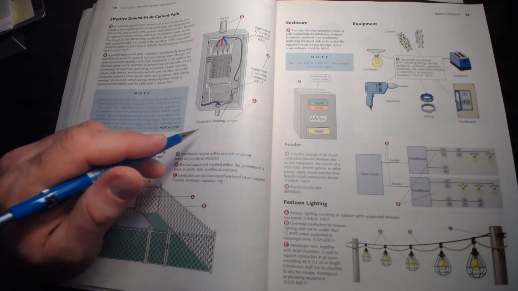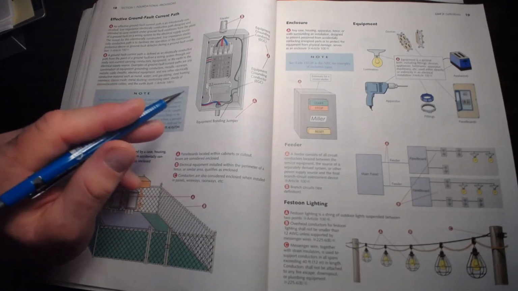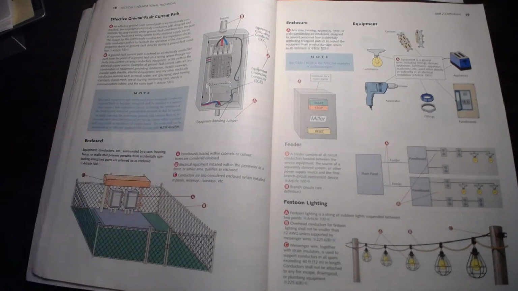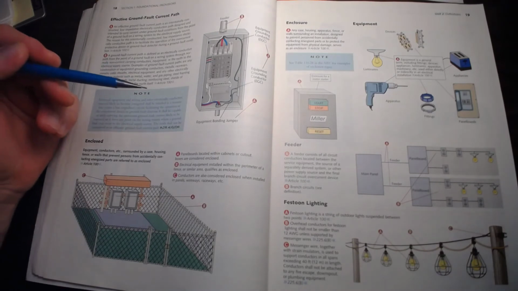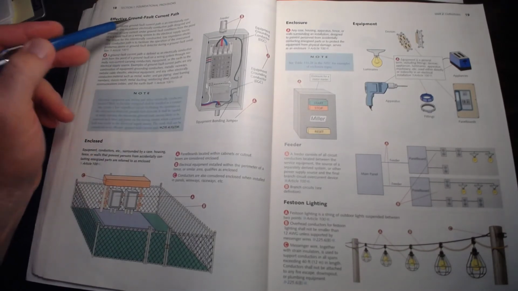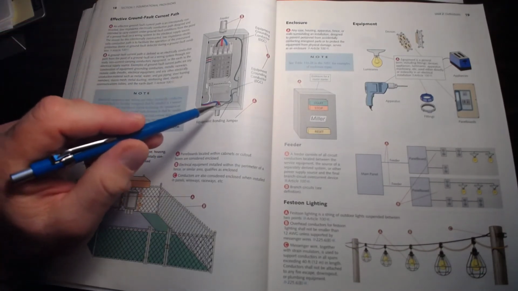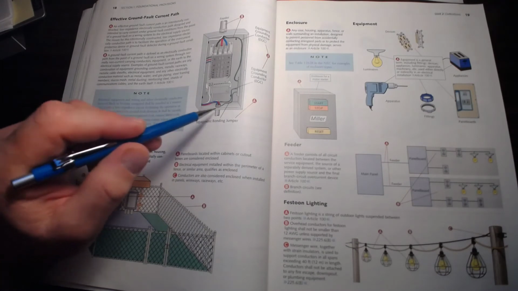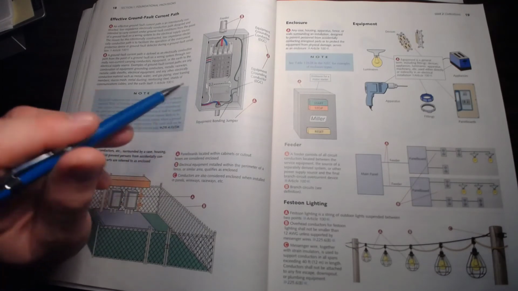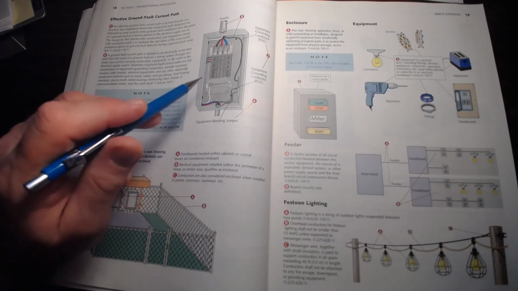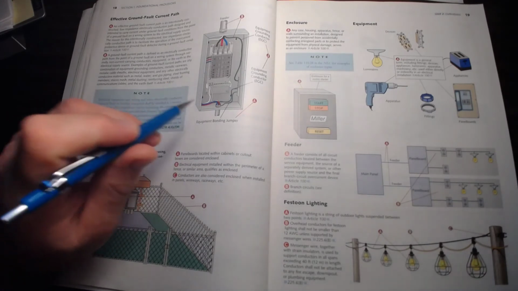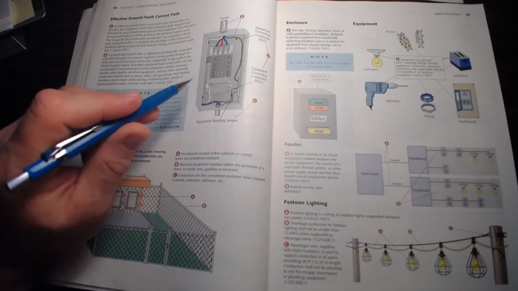And if you want to test it, you can test it with Ohm's law. You can take a resistance of what you would see in the electrical system, and then multiply it out with Ohm's law and find out what the current is going to be, and it's going to be very low. So an effective ground fault current path means that we need to be able to get current from a fault back to the panel as fast and efficient as possible. Now you keep that in mind and you will be able to solve complex problems.